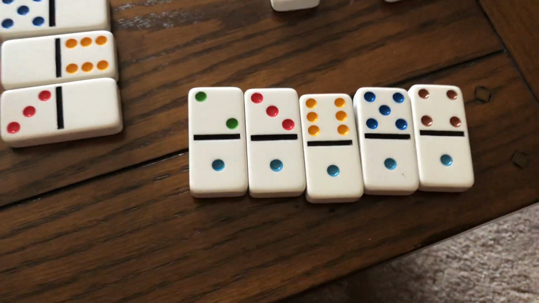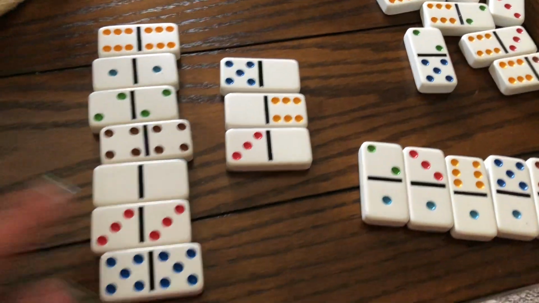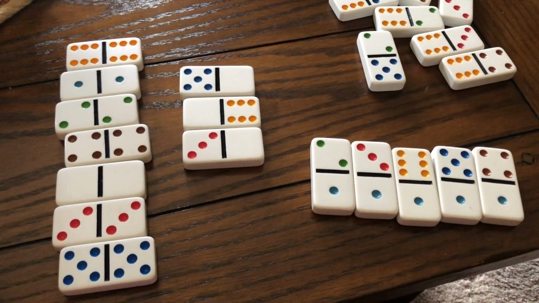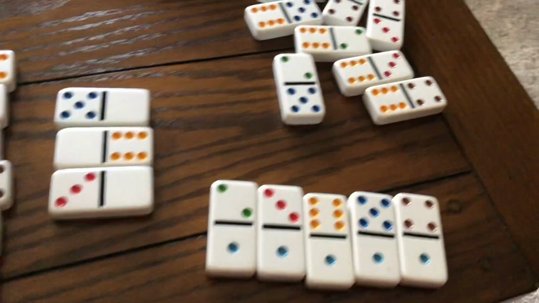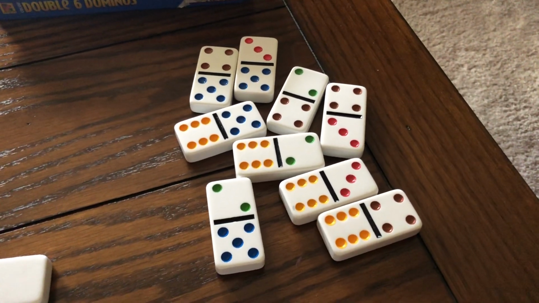Okay, so we have plus 1s, plus 0s, and the doubles dominoes. Just like we have the same thing with addition facts. We have doubles math facts, plus 0s, plus 1s. And then these would just be regular addition facts.